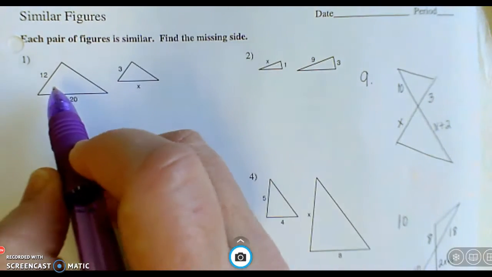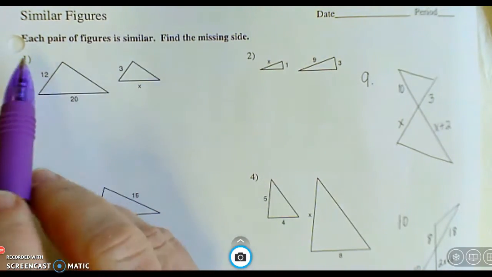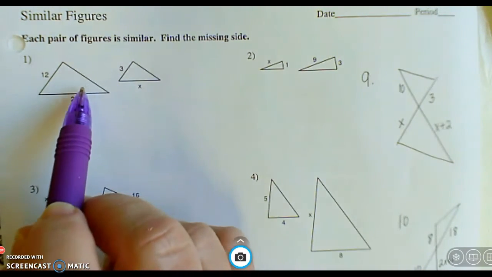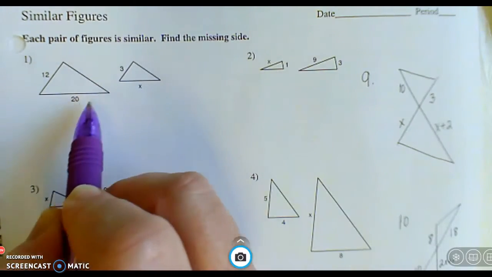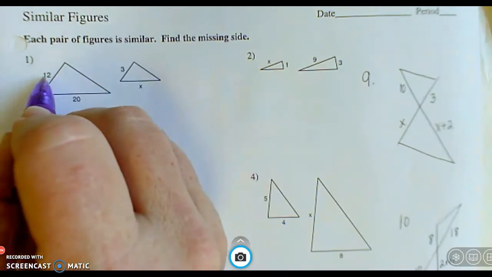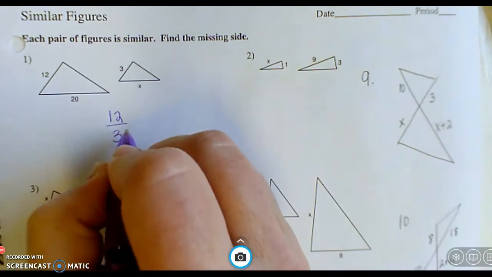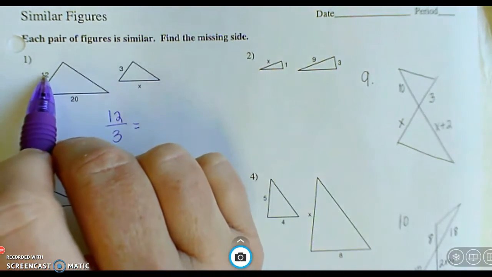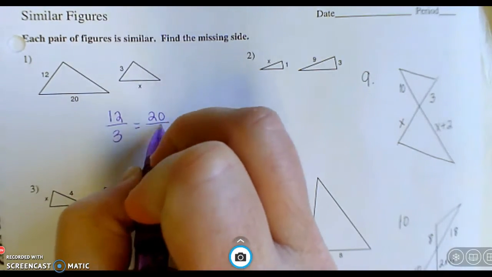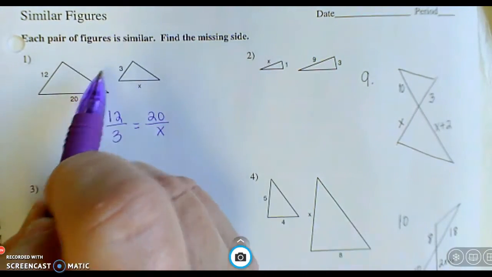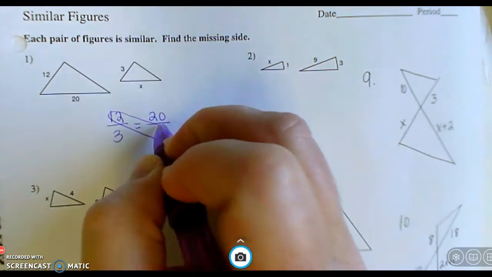So you start with one side of the triangle, and you have to figure out, okay, what sides correspond to each other. These two pictures are very similar, so it's easy to tell that 12 goes with 3 and that 20 goes with x. So start with the 12 and divide it by whichever one it goes with, which is 3. Because I started with this triangle, I need to start with this triangle as well. So we have 12 over 3 equals 20 over x. And then we solve this the way that we have been.